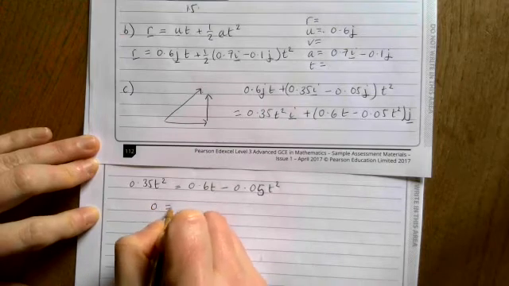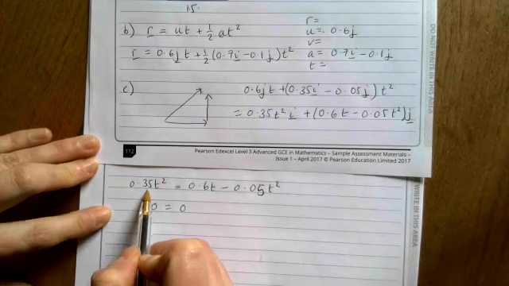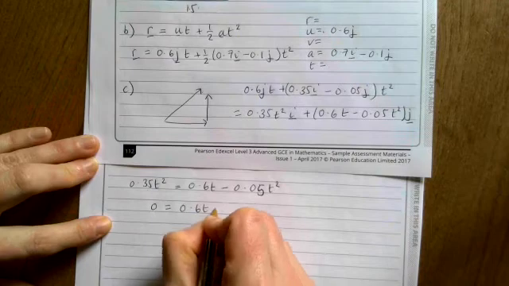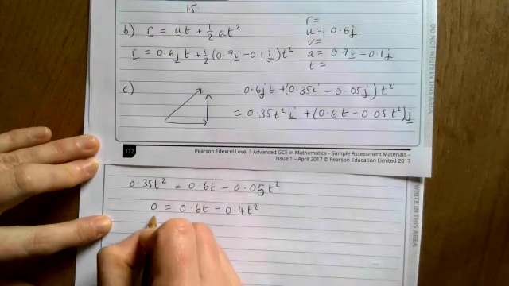So let's just rearrange that and subtract 0.35 t squared from both sides. And then I'm going to factorize.